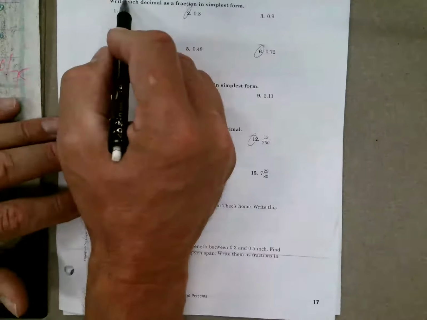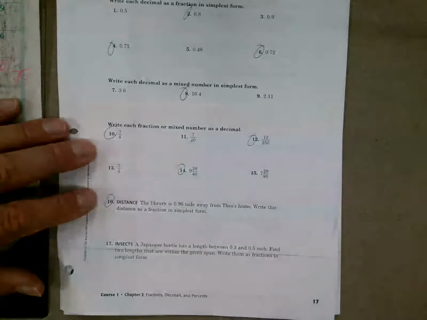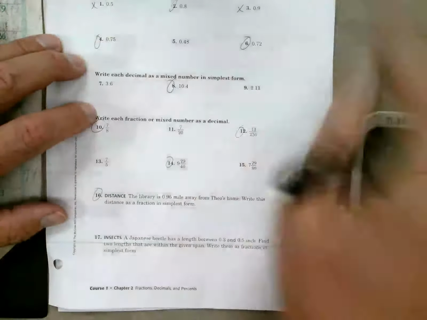Let me get it situated. All right. Remember, we're going to go from a decimal to a fraction, okay, and then a fraction back to a decimal. Calculator will do it. So let's just go ahead and just get a quick recap. I'm going to do numbers 1 and 3 with you.